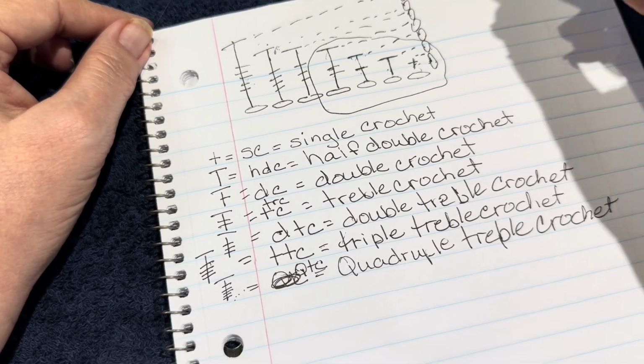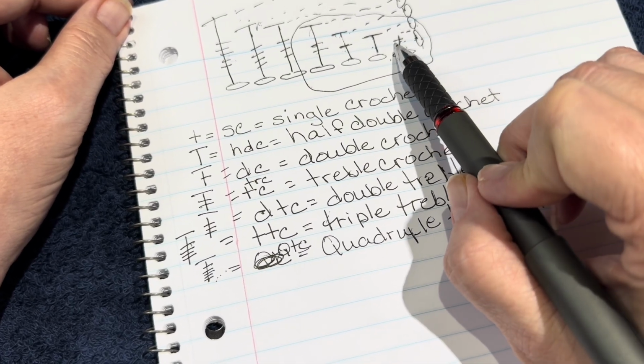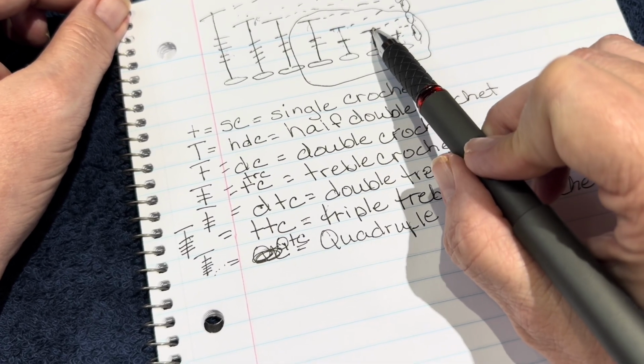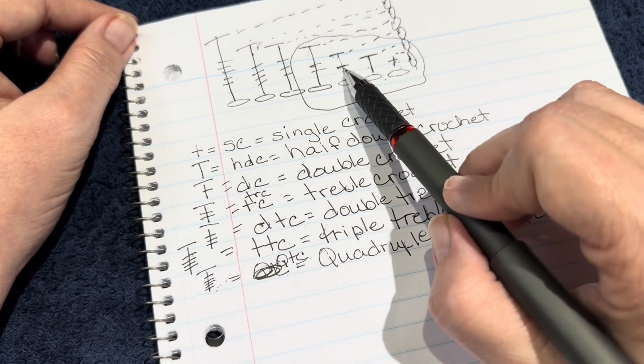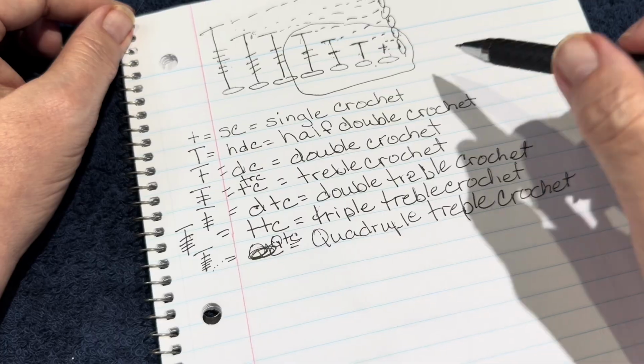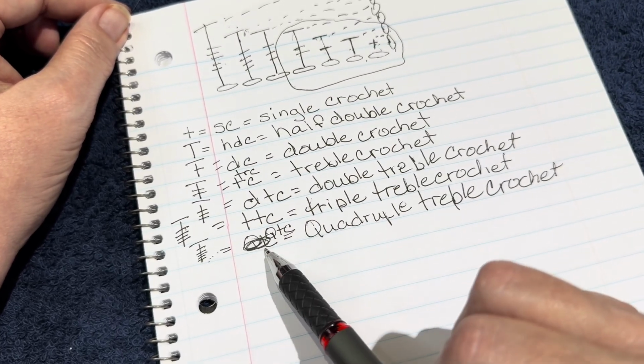If you're looking at a pattern and it has 1 turning chain on it, you should single crochet. If it has 2 turning chains, you should half double. 3 turning chains should be a double crochet. But this is what they should look like.